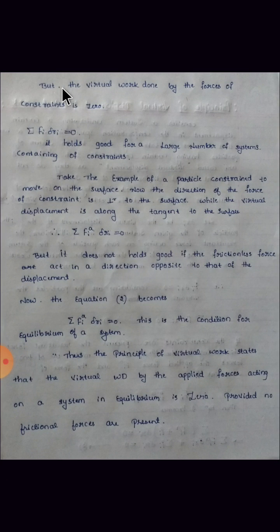Okay, next, the virtual work done by the force of constraint is 0. What we want? We want the virtual displacement and virtual work. But the virtual work done by the force of the constraint is 0. Means summation Fi delta Ri equal to 0. That is virtual work done, that is 0. It holds good for a large number of systems containing constraints.